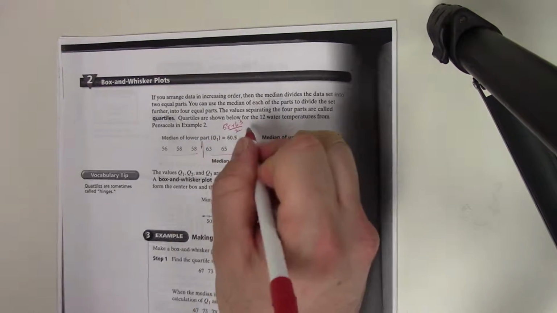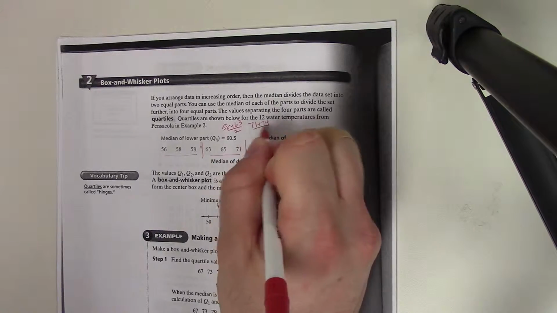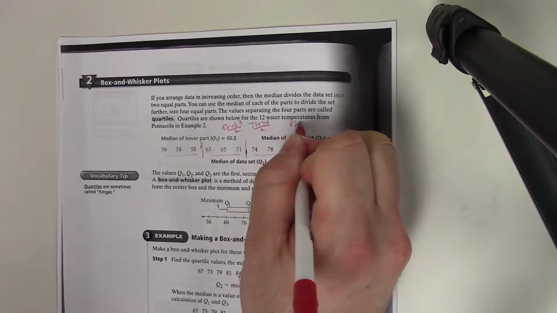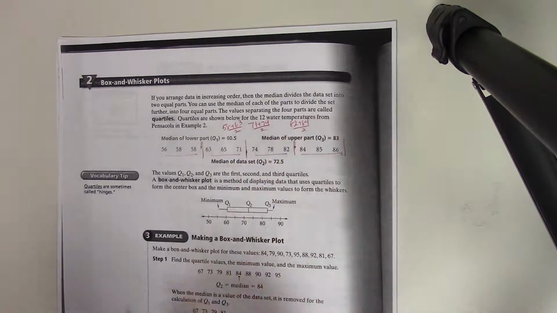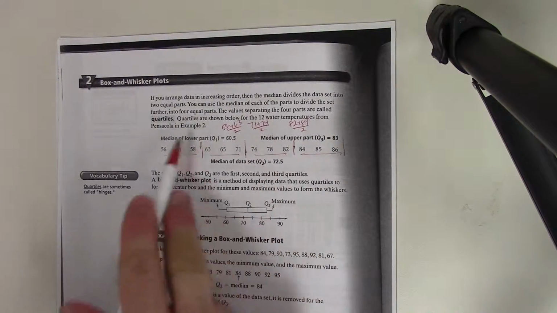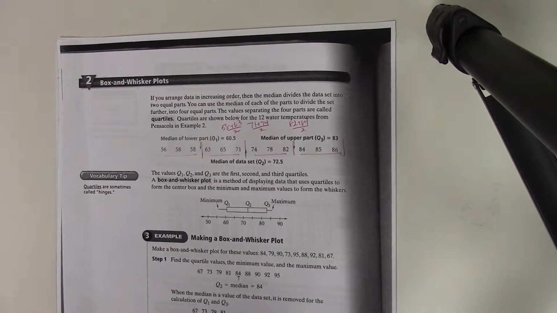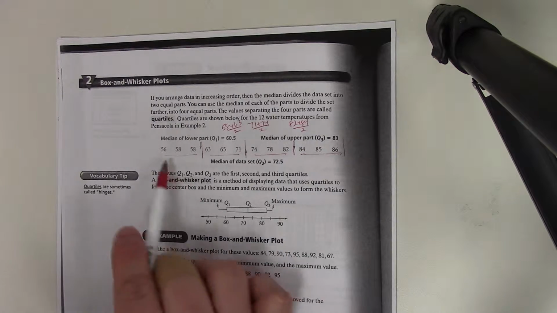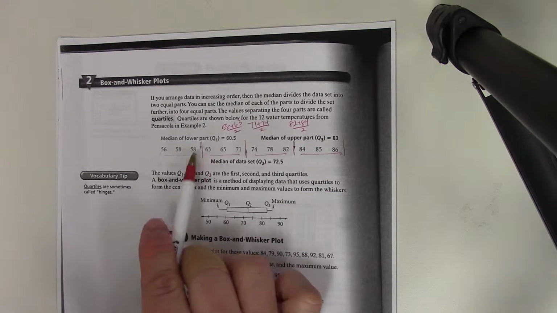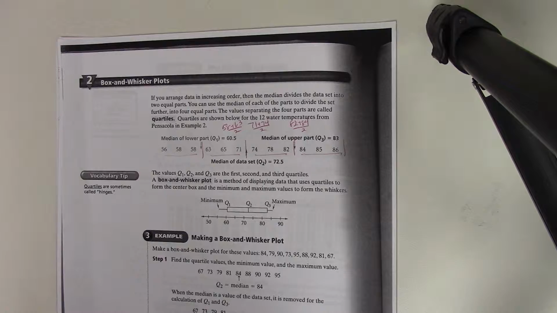Same thing here. 71 plus 74 divided by 2. Same thing here. 82 plus 84 divided by 2, and so on. And that's how they're finding those median quartiles. And that's what I was saying earlier, is when it's an even number, so there's 6 numbers here, to find the middle one, you take the average of that. So the median doesn't always show up in your set.